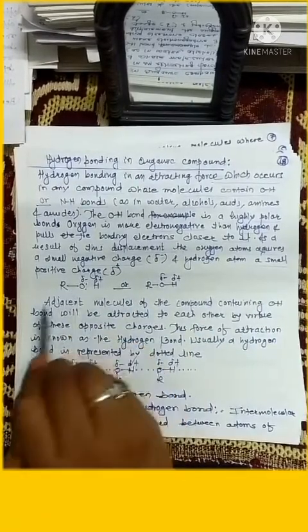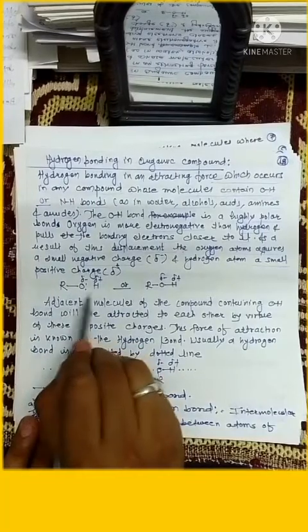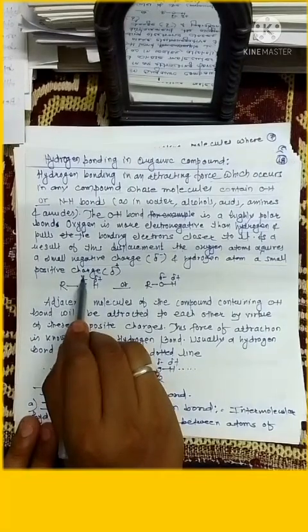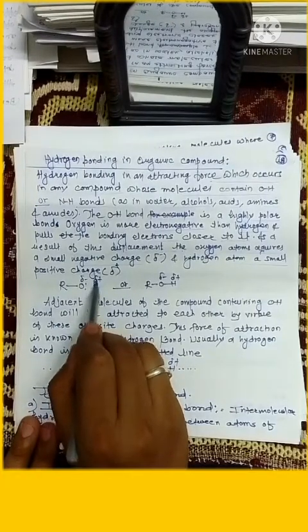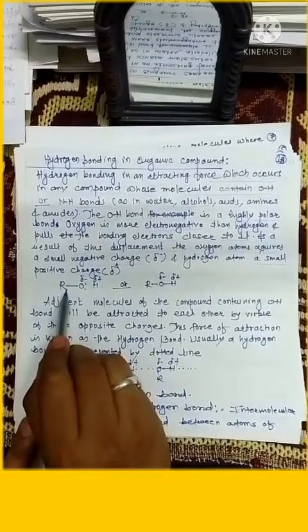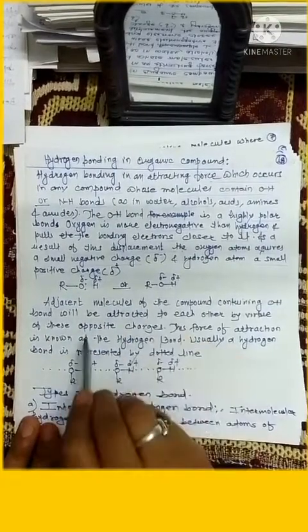So ROH, just see in this formula, this oxygen got del negative because oxygen is more electronegative than hydrogen, and because of that hydrogen got del positive. It can be shown like this or like this.